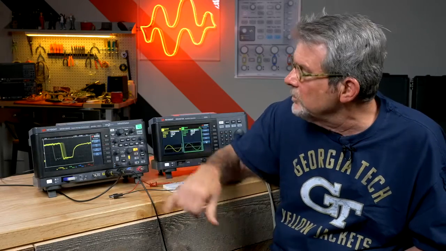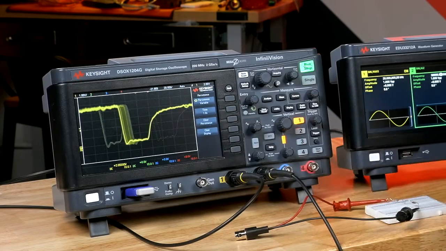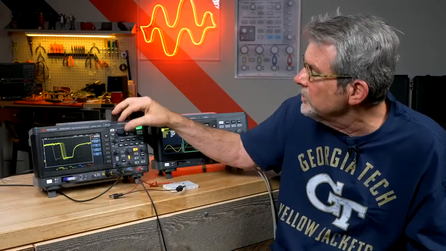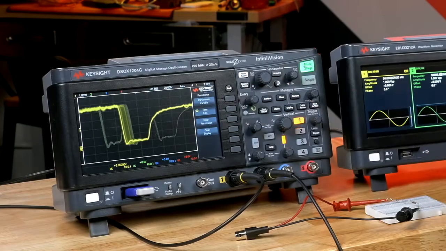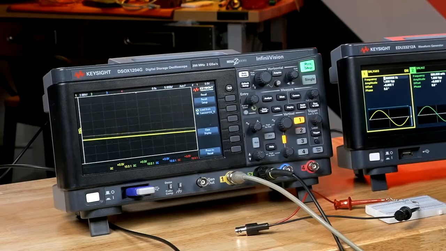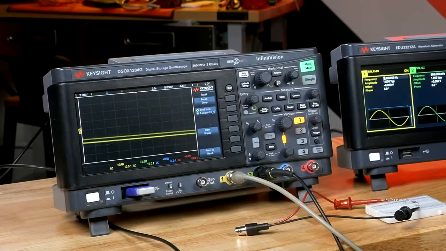Right now, the time is set for 1 second. You can see things pop in there and then they fade and go away after a second. You could turn the time up to, say, 10 seconds if you wanted. I think this scope, you can go all the way up to 60 seconds, and then the next click is infinite persistence.